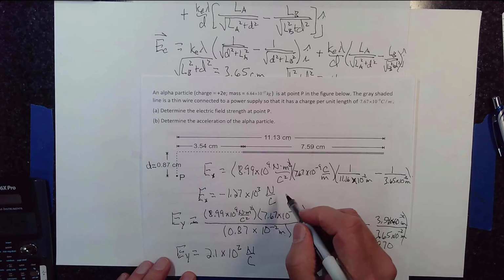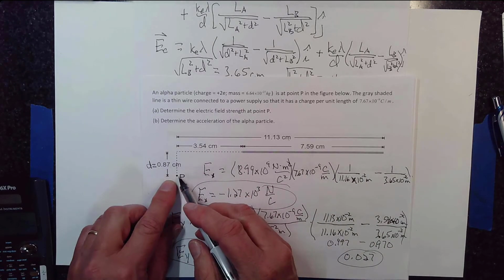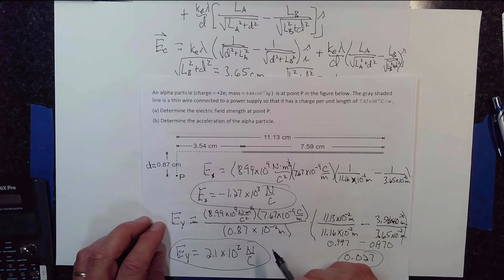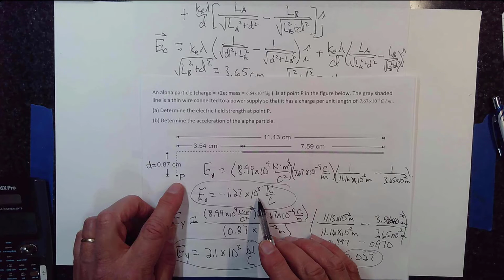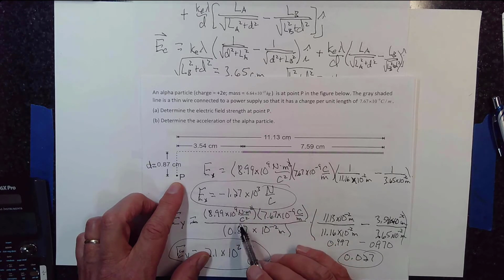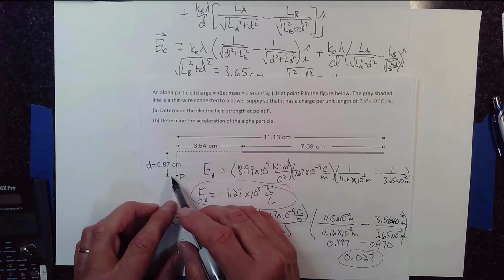Okay, so there's my E sub x and there's my E sub y. And at that point, the E sub x is actually a lot larger. It's about 5 times the size, or maybe 6 times the size of E sub y.